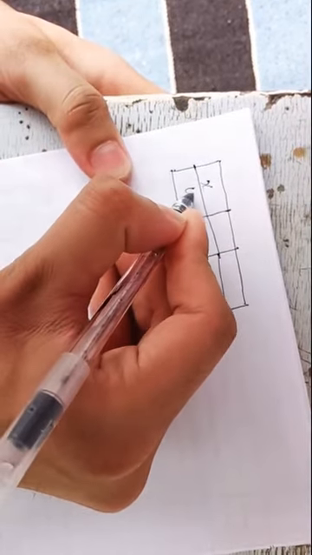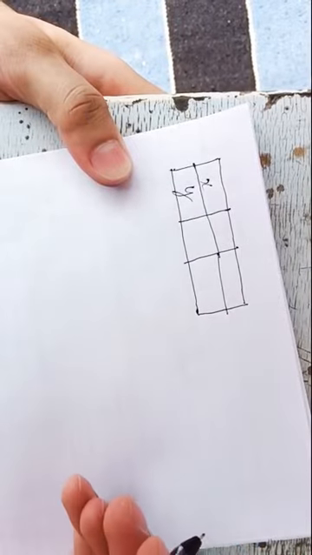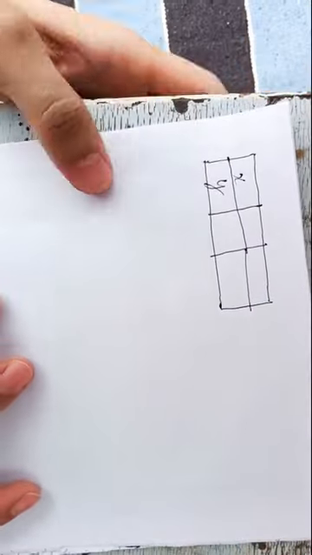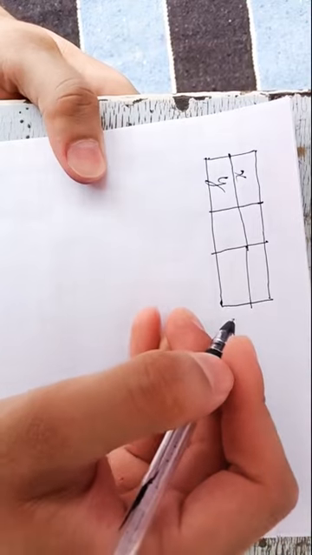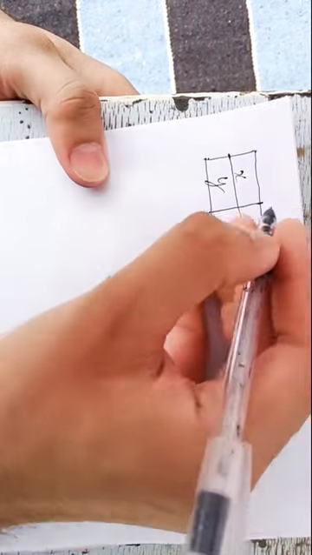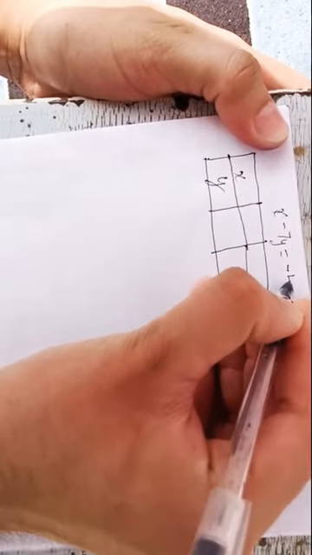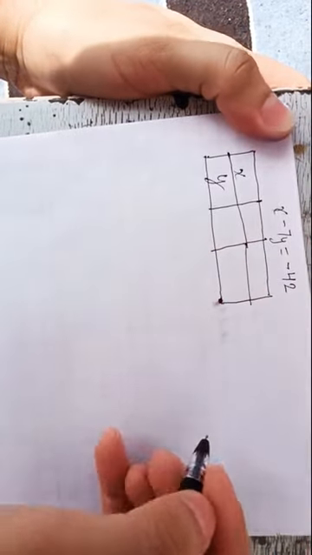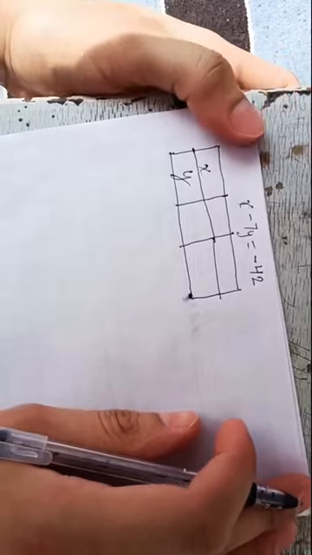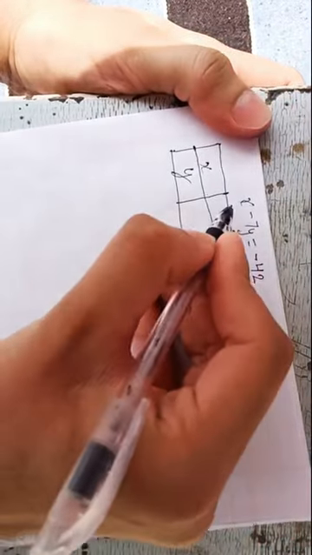Here x I will write, here y. Now, what was the equation? The equation was x minus 7y equal to minus 42.